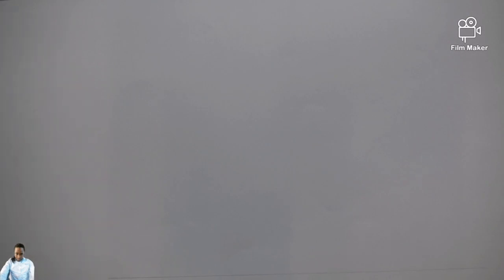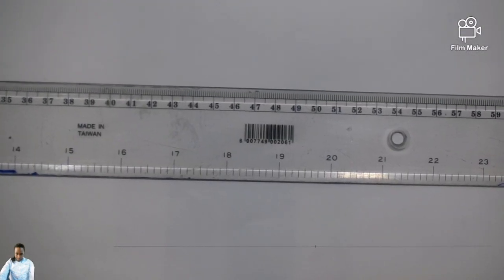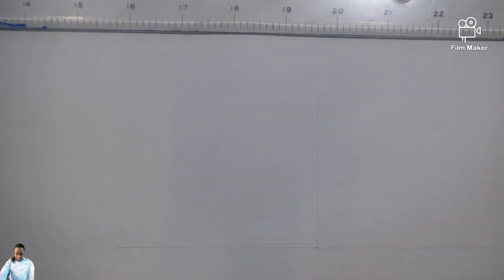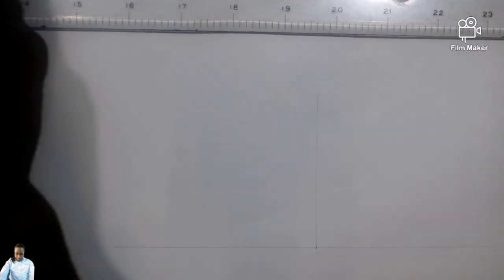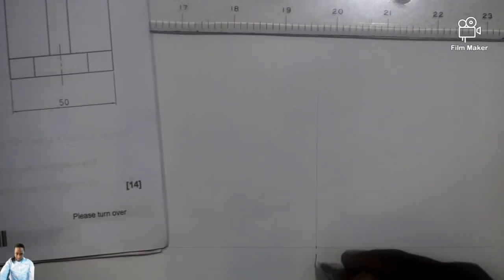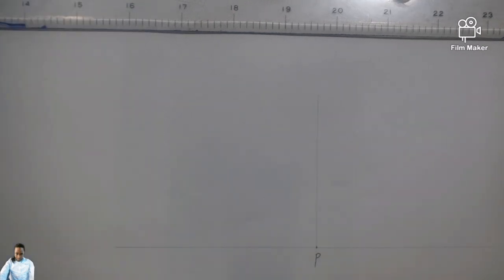So let's start. When I teach or when I draw the isometric, I firstly start with the horizontal line like this, out of dimension. Then at this point I'll decide to draw the perpendicular line against this one. So there you go. Where they are perpendicular to each other, I am going to mark that point which they are talking about. Point P must be the lowest point. So that's the point P.